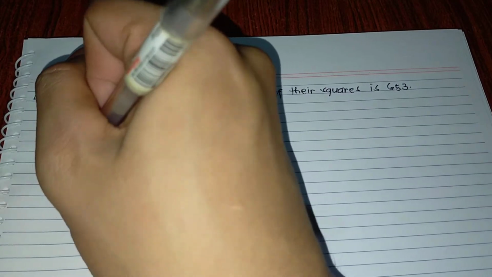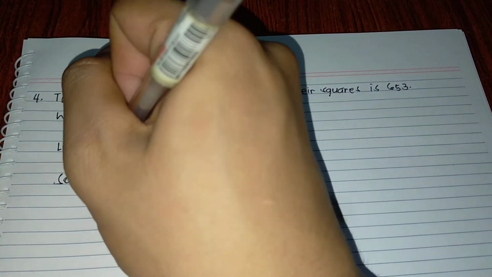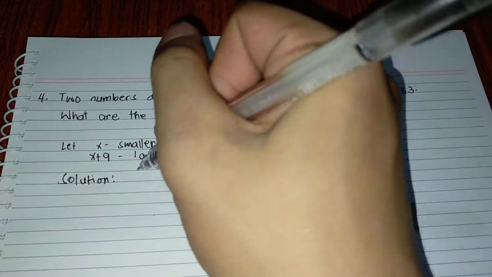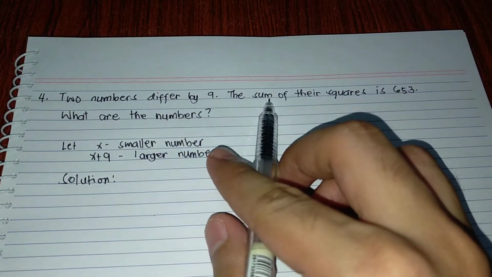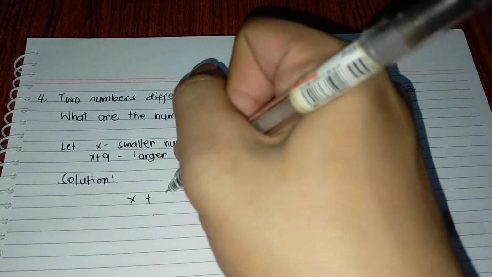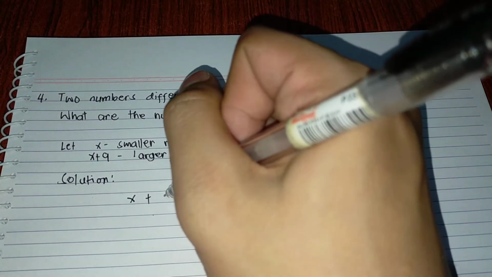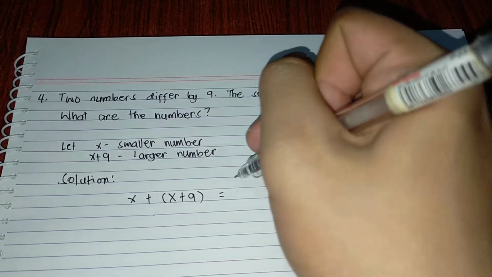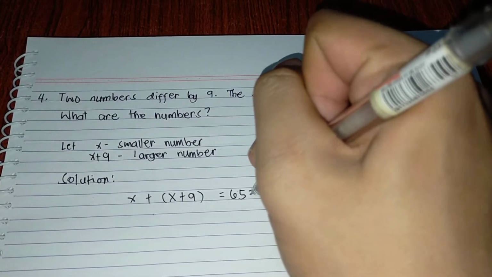So, solution tayo. And for our solution, kunin natin silang dalawa dahil sum nga daw, i-add natin silang dalawa. Sum plus x plus 9 is 653.